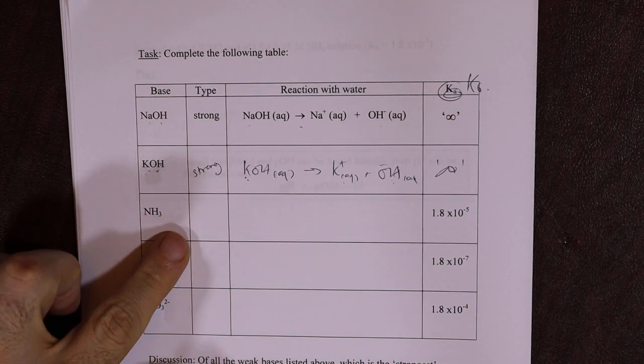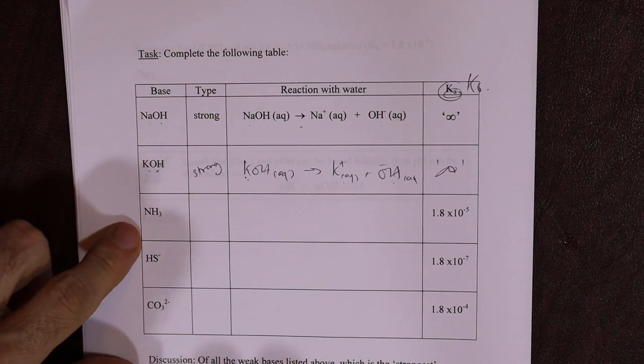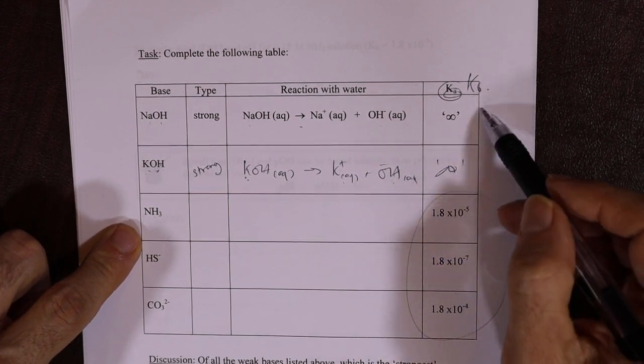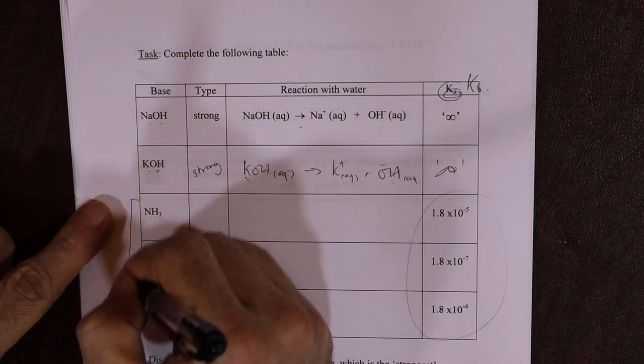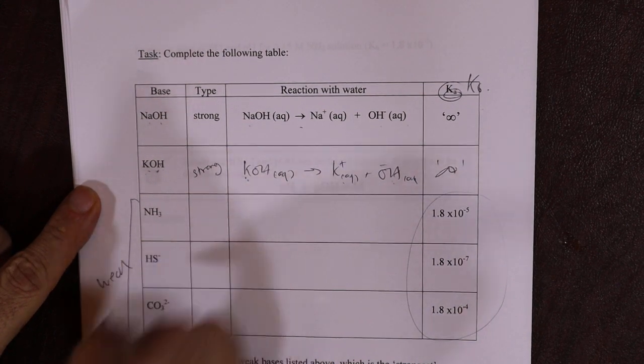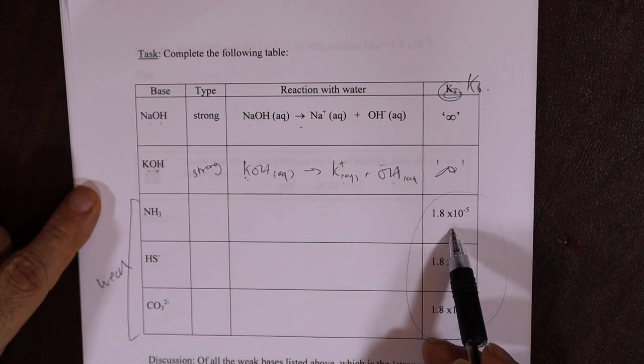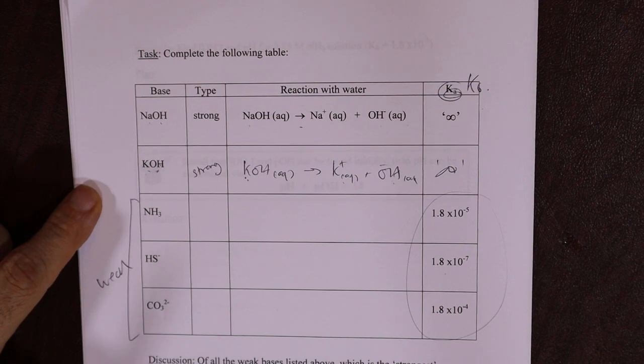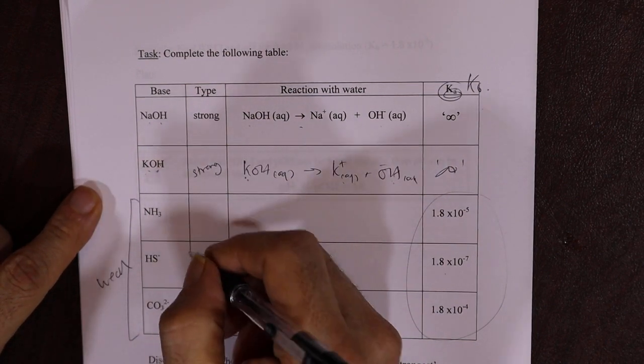Okay, so then we have these. Each of these has a recorded Kb, so they're all weak. These are all weak because they have Kb values. A bit like if you have a Ka, they're all weak acids. Well, these are all weak bases.